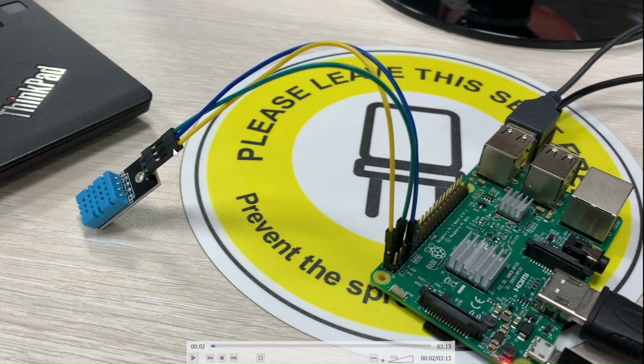In the Raspberry Pi device there are two lines of pins. We have to connect VCC to the first pin of the outer line, the ground, the green wire, to the third pin of the outer line, and the data output pin to the fourth pin of the inner line of the pins. It is a GPIO pin.